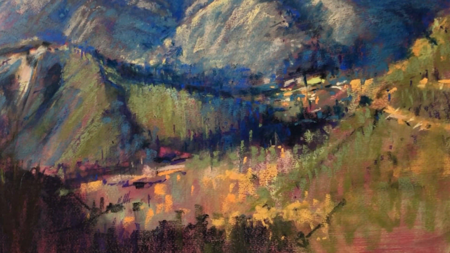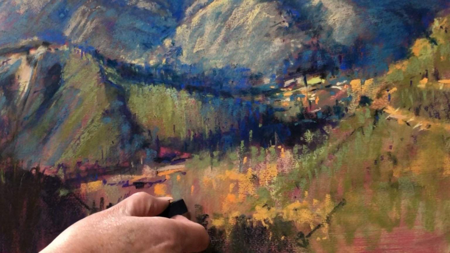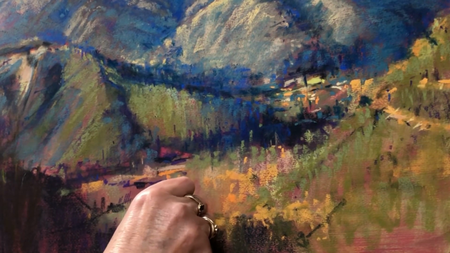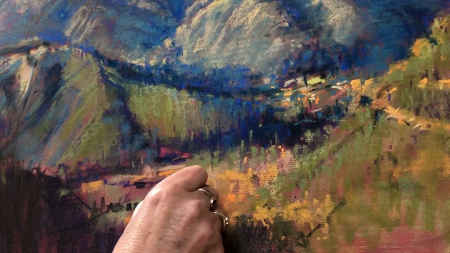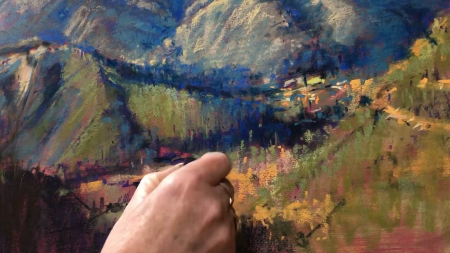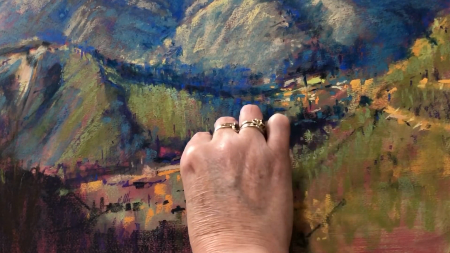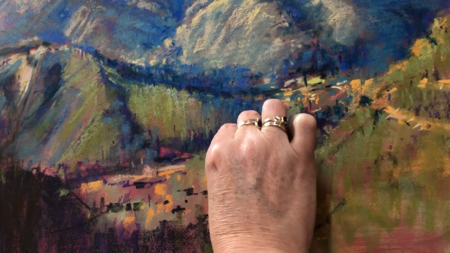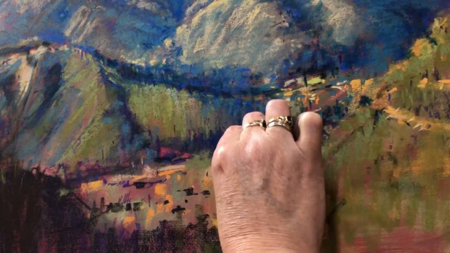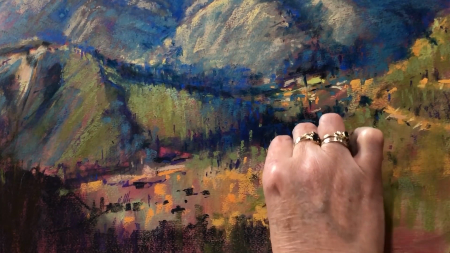And then I probably need to go some really hard darks in here. That's it.